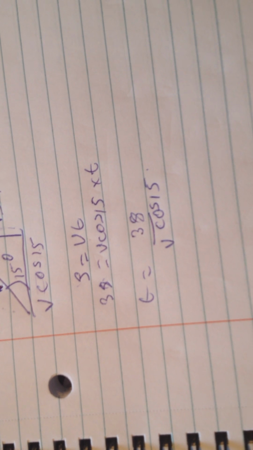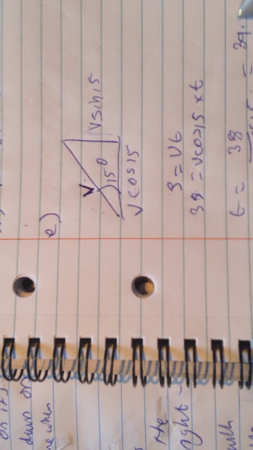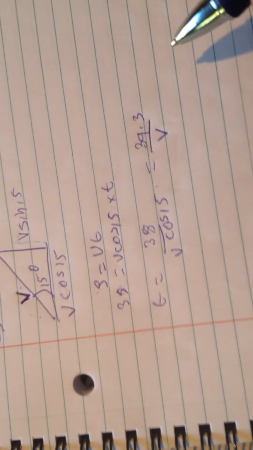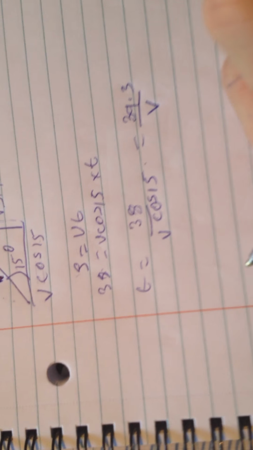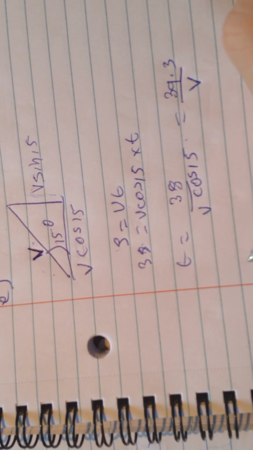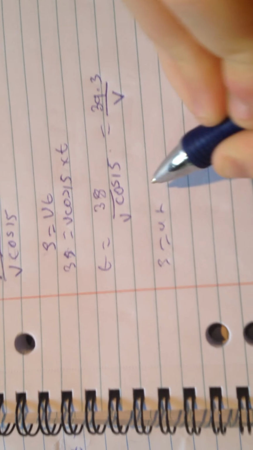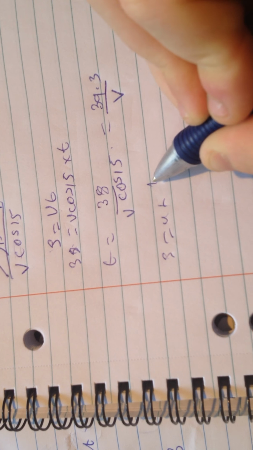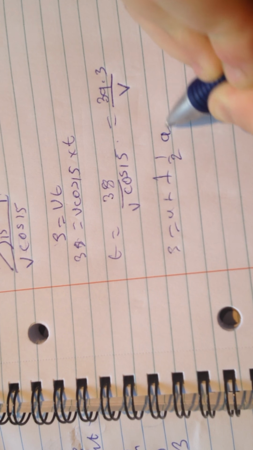We can simplify that to make it easier for us. So 38 divided by cos 15 is 39.3, and then it's just over v. So now we have t. Now we go into our second equation to find the actual thing we're trying to find out, which is her minimum initial velocity. So we use s equals ut plus a half a t squared.